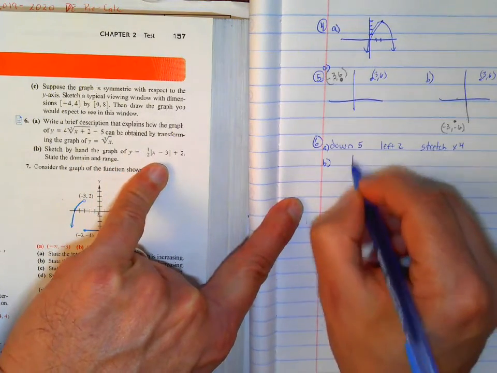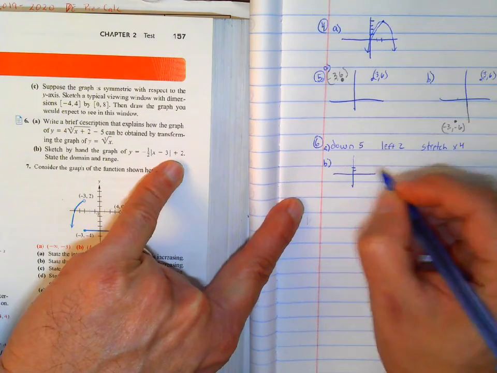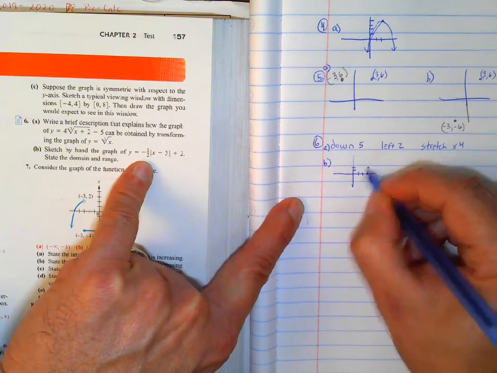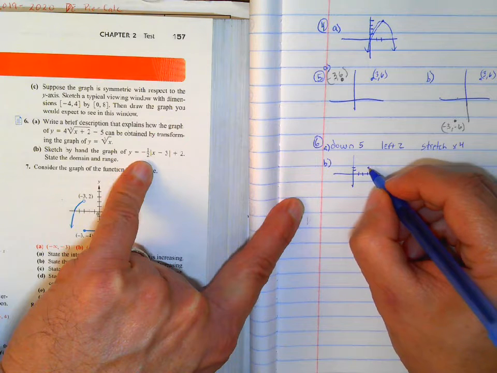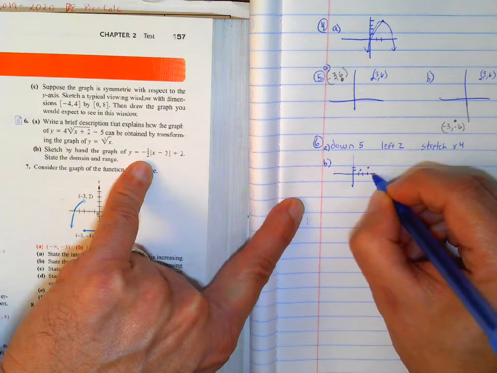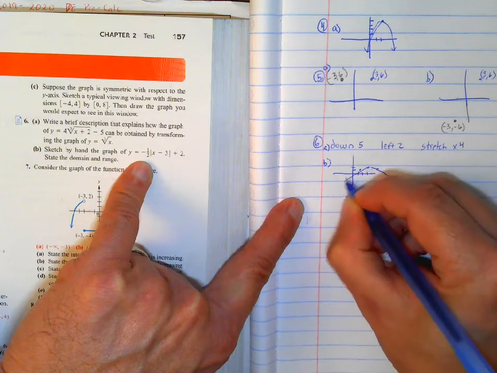Okay, so sketching by hand, it's an absolute value, V-shaped. It's moving up 2. It's going right 3. It's going to open down, and it's compressed, so it's going to actually go down 1 and over 2, down 1 and over 2. So it's going to be a wider V shape.